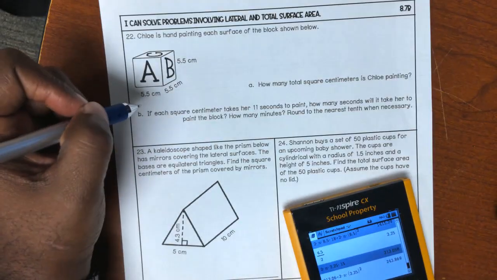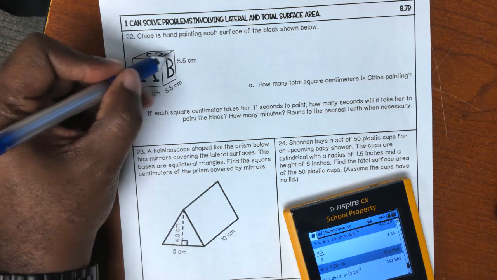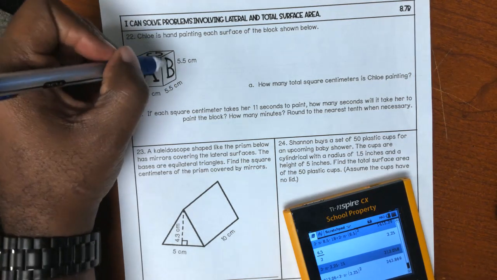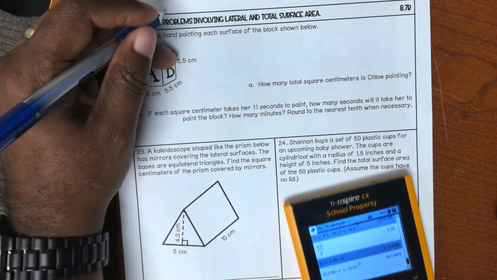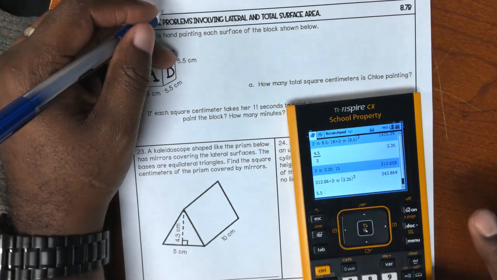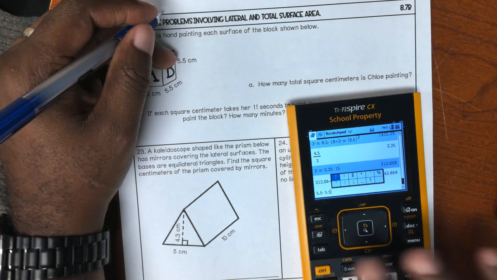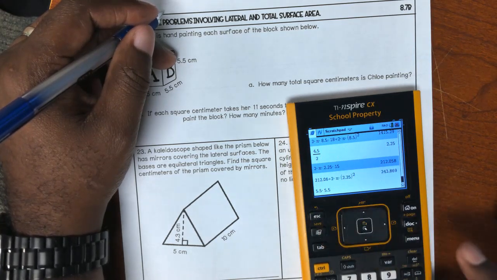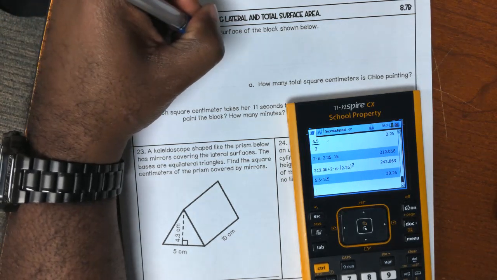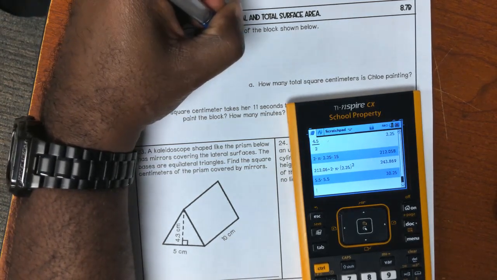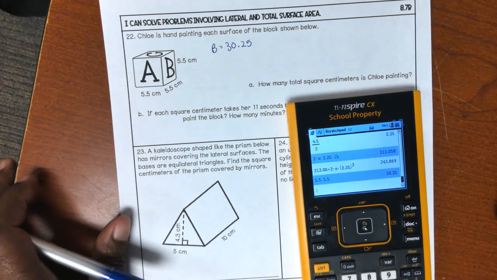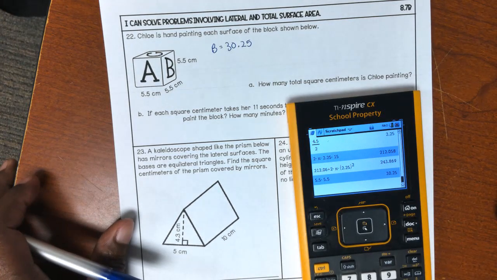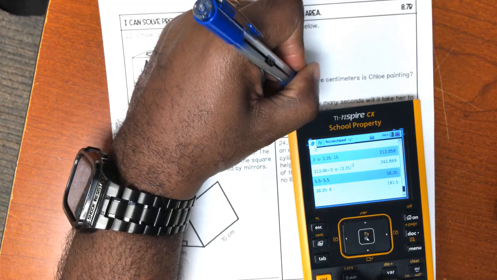So I'm going to do this a little bit unconventionally, or differently from the way you would normally do it. Let's find the area of one of these. So let's find the area of this square, which is 5.5 times 5.5. That's going to give me B is equal to 30.25. But because it's a cube, all of the sides are going to be the same. So we're going to say 30.25 times 6. And our total square centimeters will be 181.5. It's going to be centimeters squared.